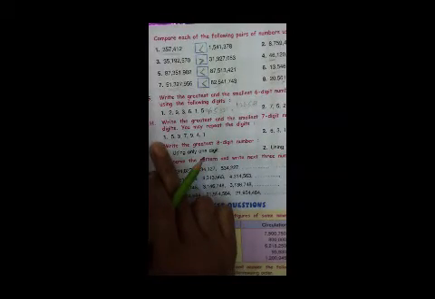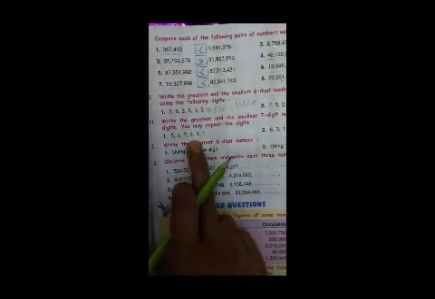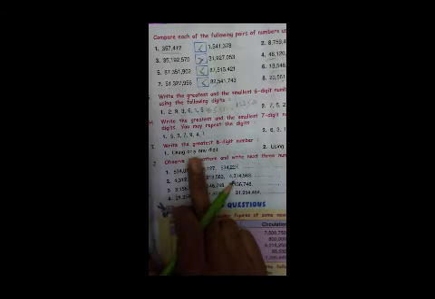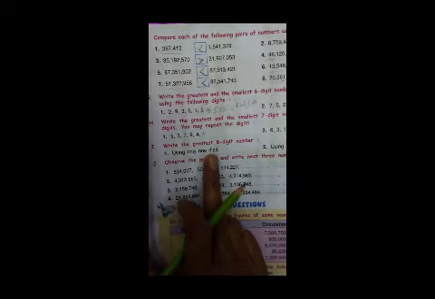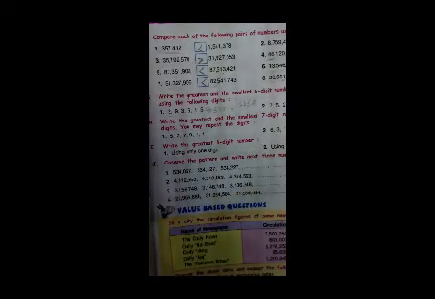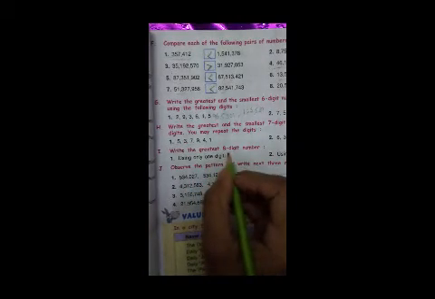Now students, you are able to write the number in greatest and smallest digits, so you can do this at your home. Write the greatest 8 digit number using only one digit. So we are going to write a number which is greatest of 8 digits.